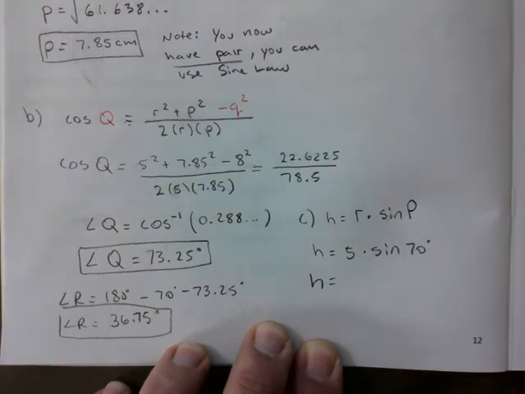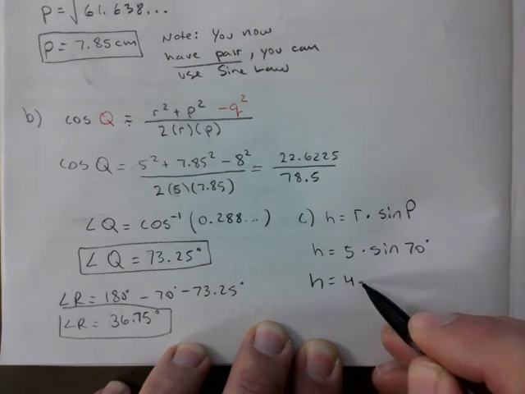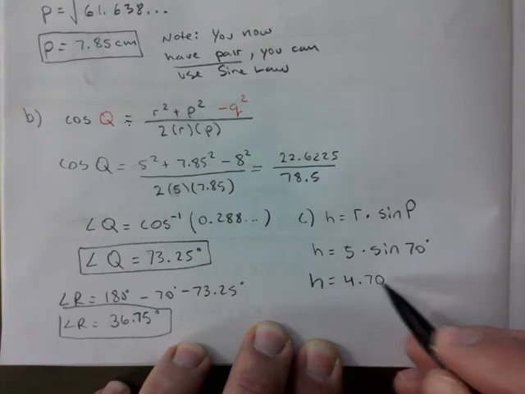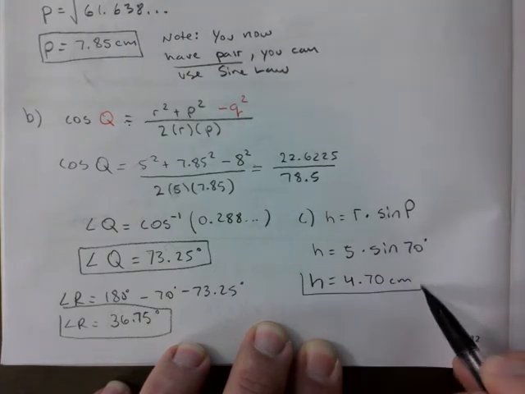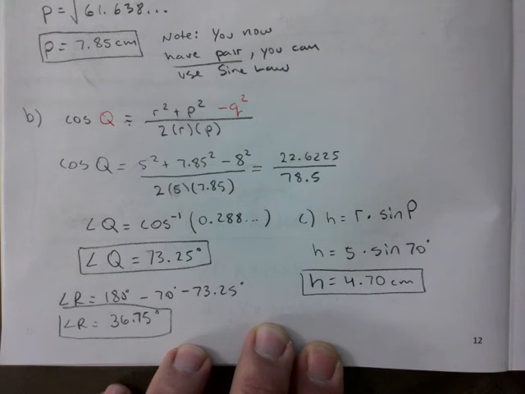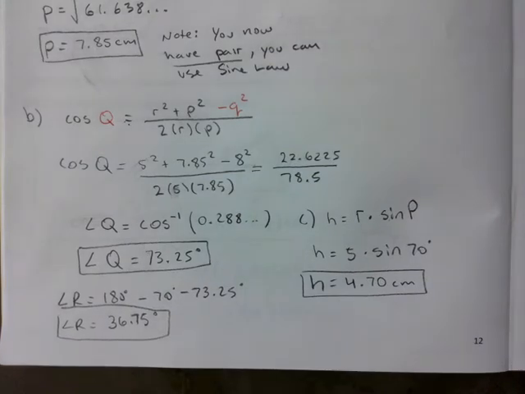And we have 4.698, and we are in centimeters. Okay. That's the height of the triangle.